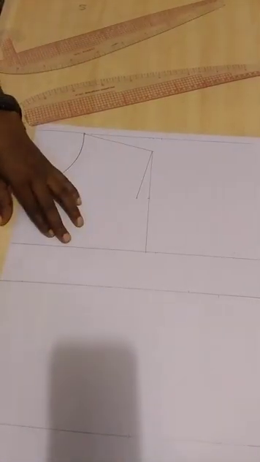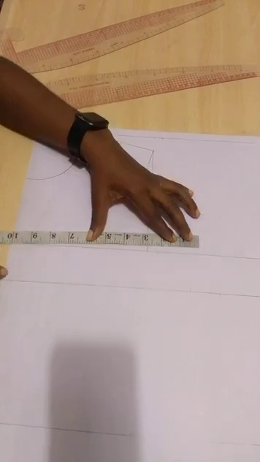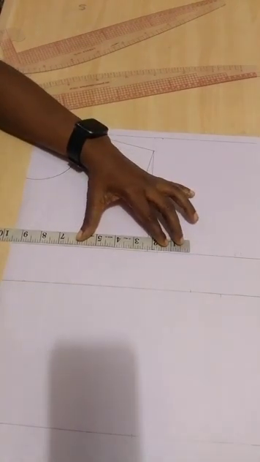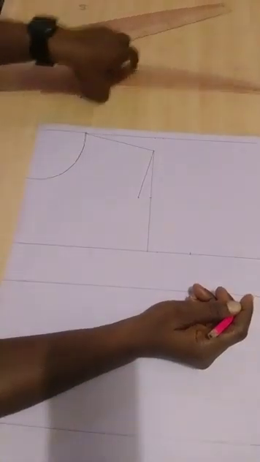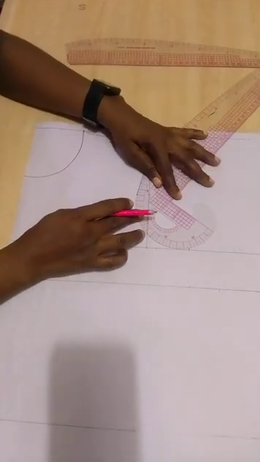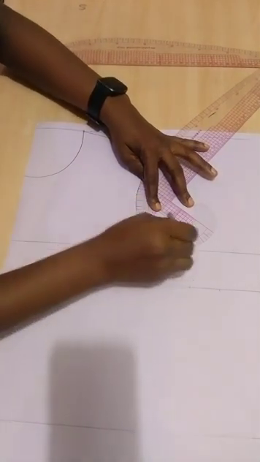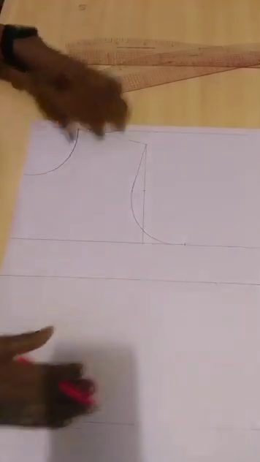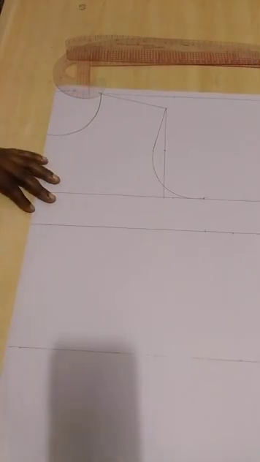After doing this, we're still going to put our bust measurement, what we got as our round bust circumference, here on our chest line. Then we connect using our curve ruler, our hip curve. This is it. Connect it like that.